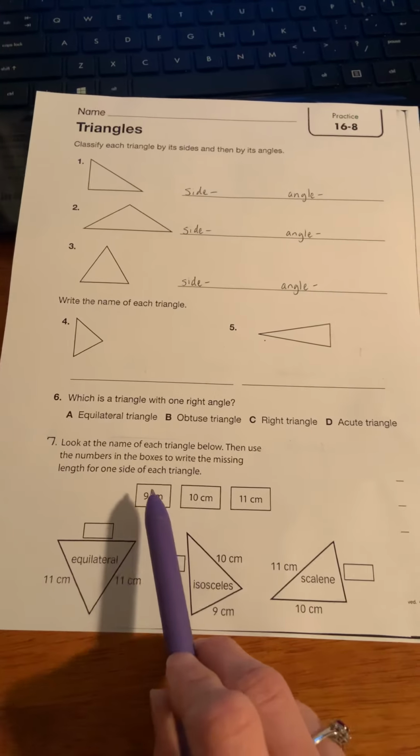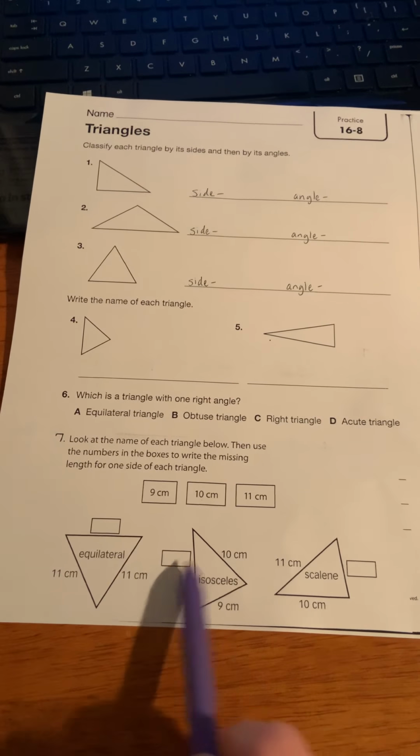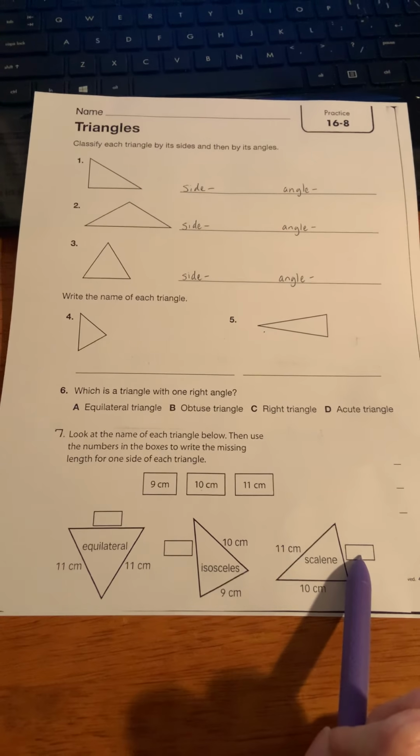And then down here, you've got these three that you just need to fill in the blanks in to make them make sense.